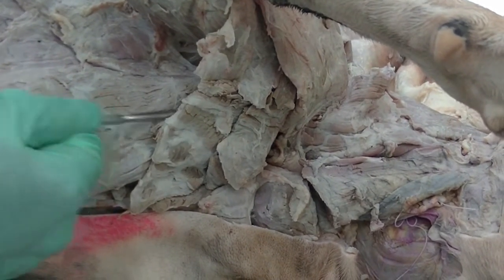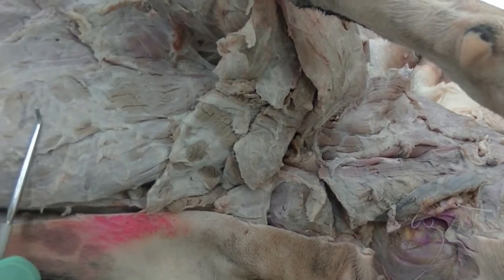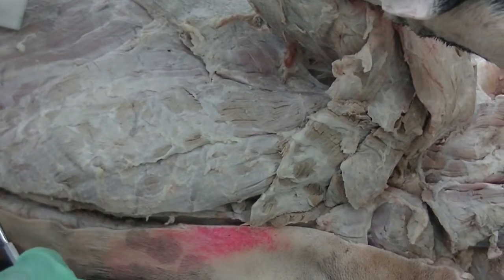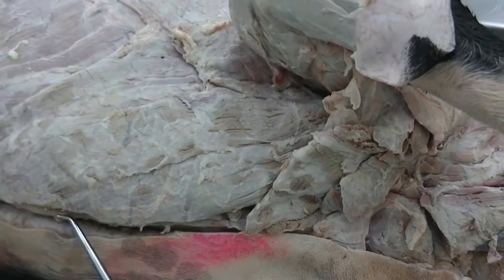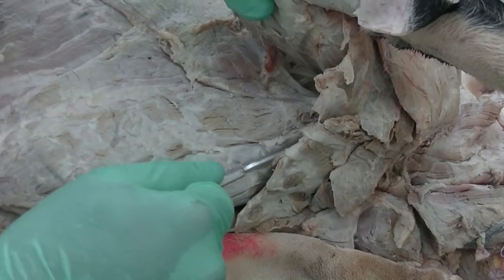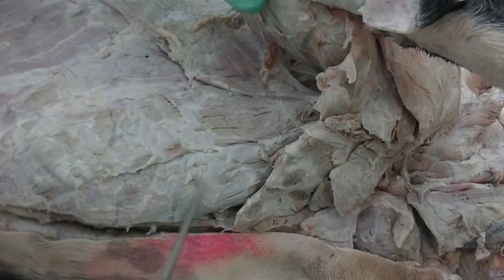As we move further backward, we see the larger muscle which originates from the sternum and gets attached to the humerus, close to the proximal end of the humerus in the shoulder region, that is the deep pectoral muscle.